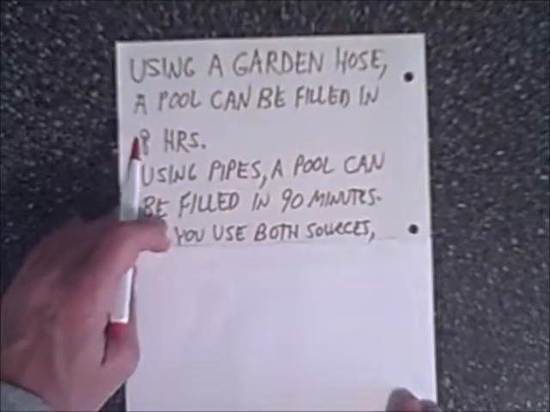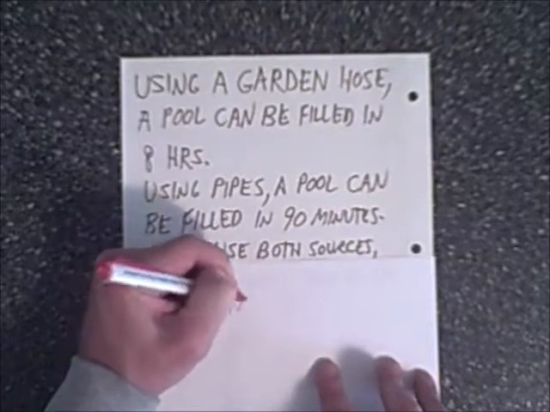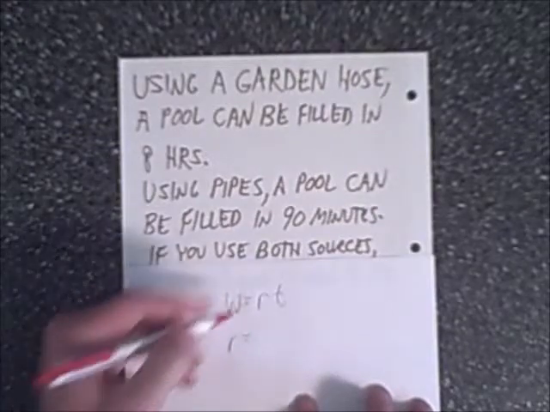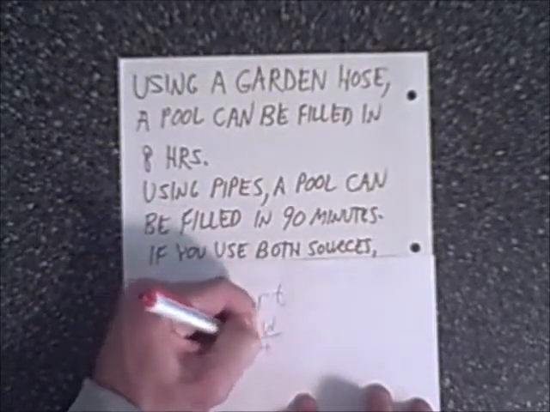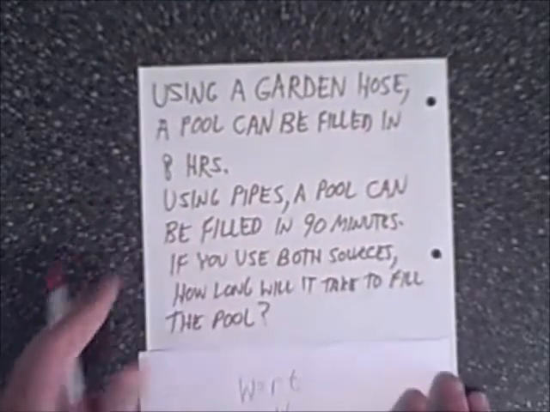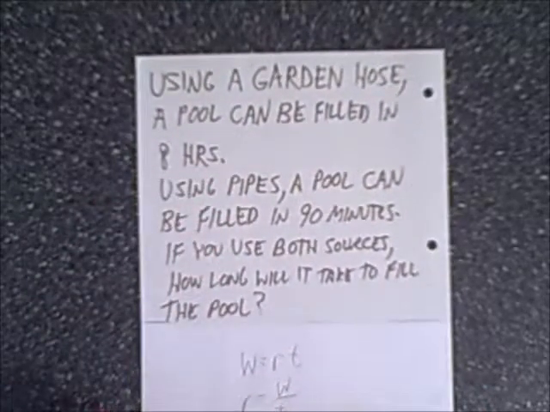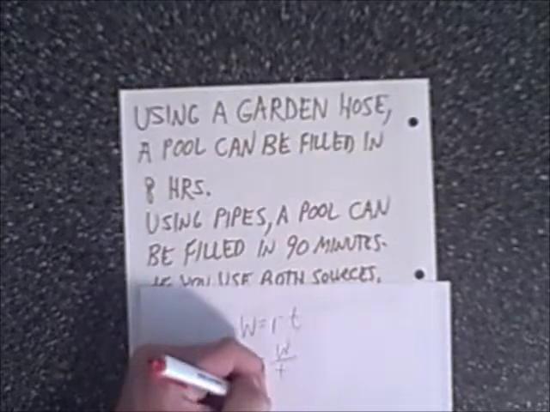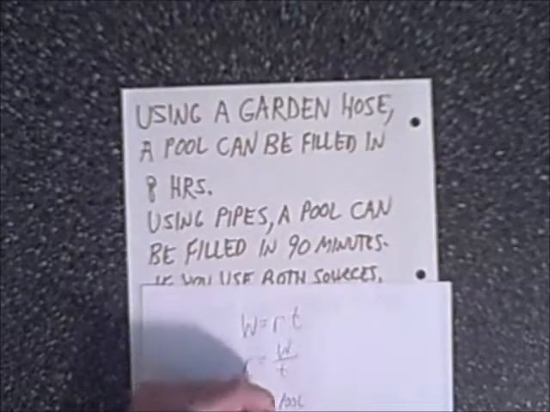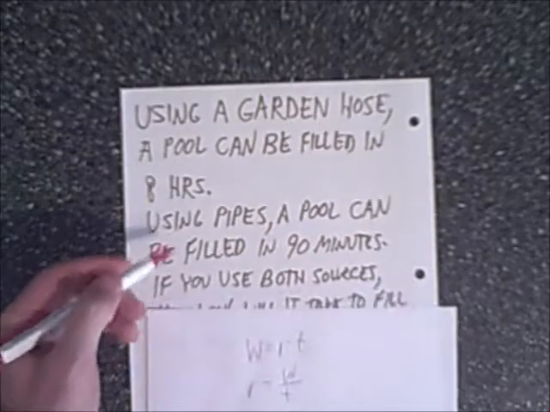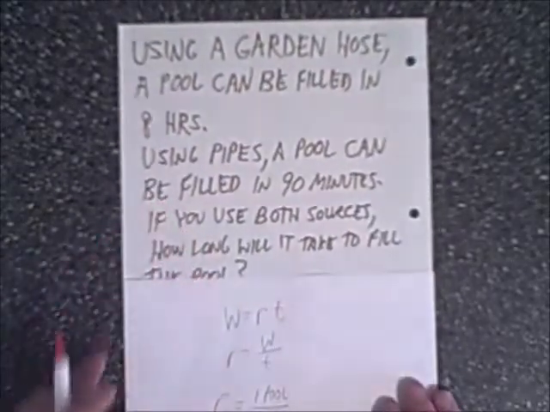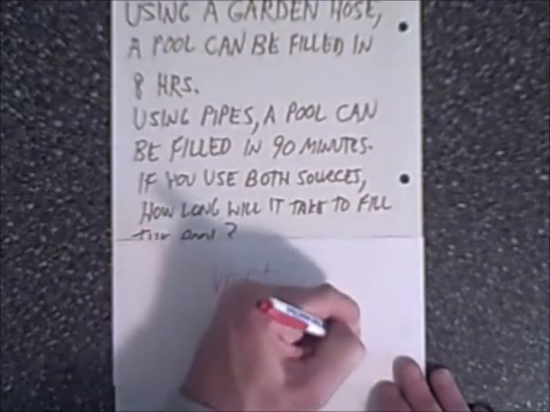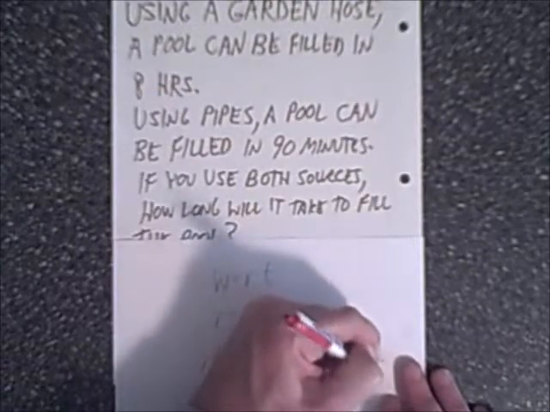So similar to the other problem, let's set up our equation. We know, again, work equals the rate times the time. And of course, we can determine from that equation that rate equals work divided by time. So let's take a look at what we've been given. The garden hose and the pool. The rate of the hose is going to equal work, which is one pool, divided by 8 hours. And at the same time, the rate of the pipes will be one pool divided by 90 minutes.